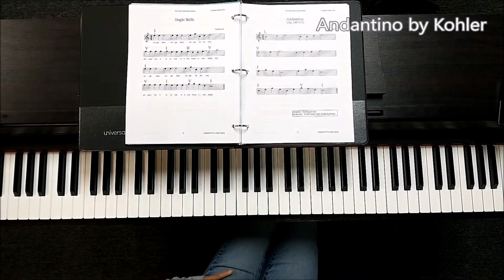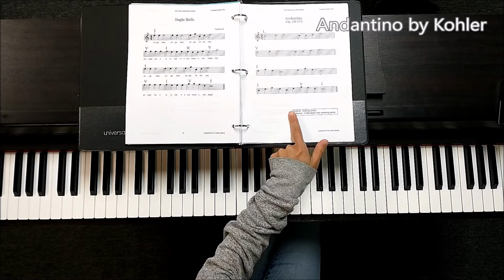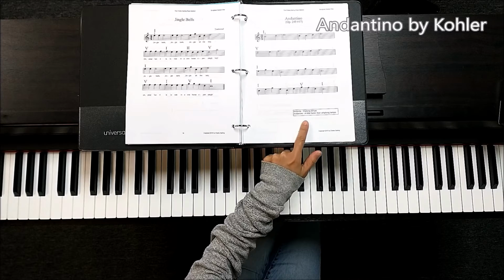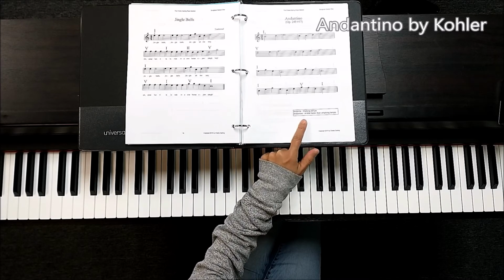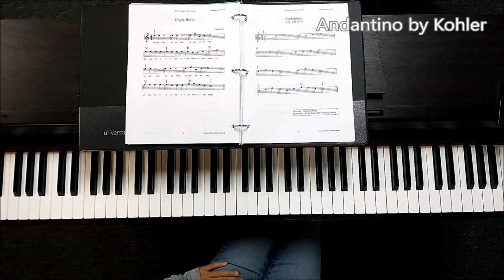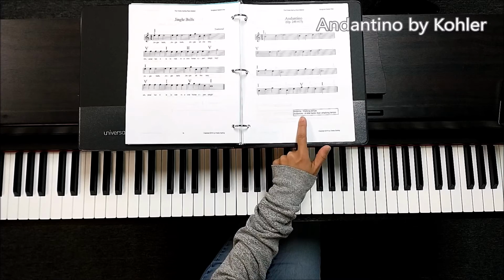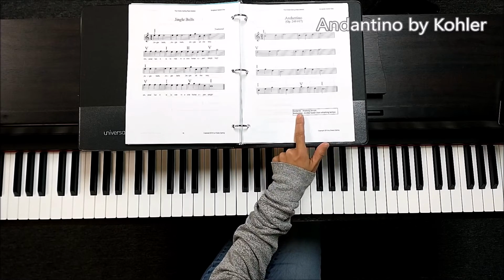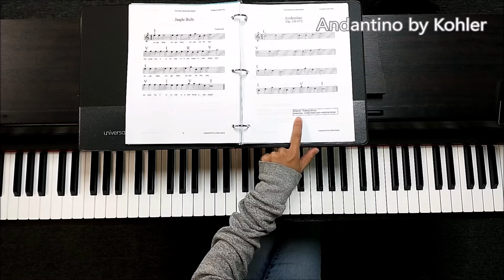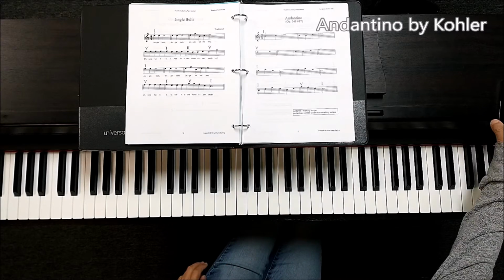This is a classical music tempo marking. Andante means walking tempo. It's explained here too. And if you have Tino, it means a little bit. So a little bit walking tempo. Walking tempo means slow, so Andantino is typically faster than Andante.